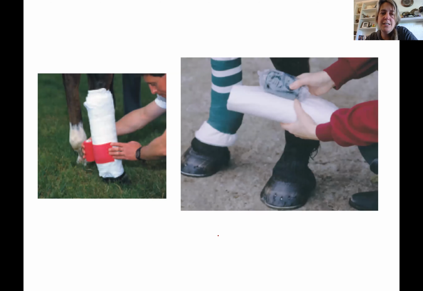But one of the things that is important too is when bandaging a leg, it doesn't matter the way that you do it, like counterclockwise or clockwise. What matters is that you keep the pressure even throughout the bandage. And also what matters is that whatever you do in one leg, do the same for the other leg. So if you're going to do tendons in or tendons out, that's important.